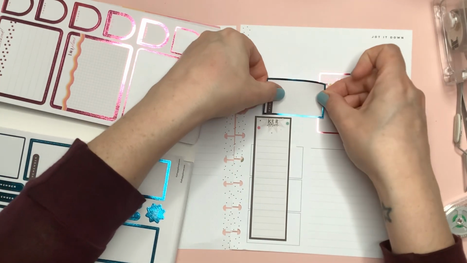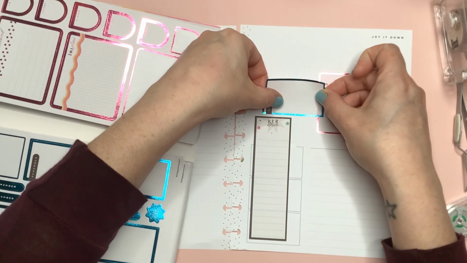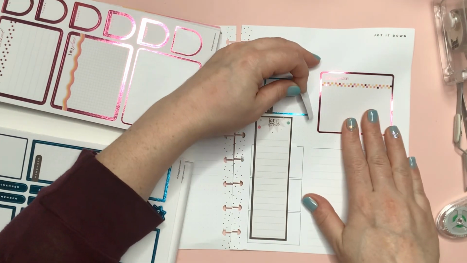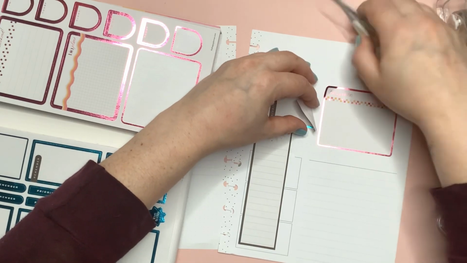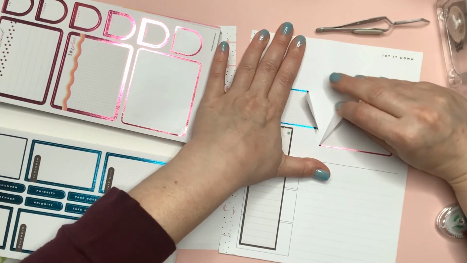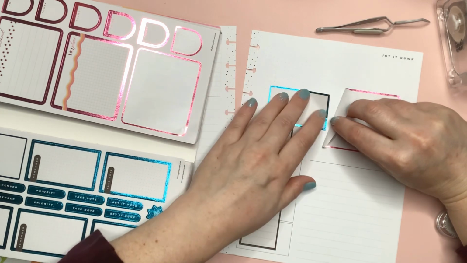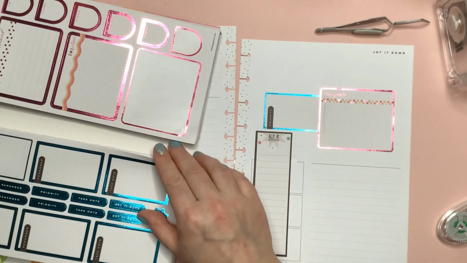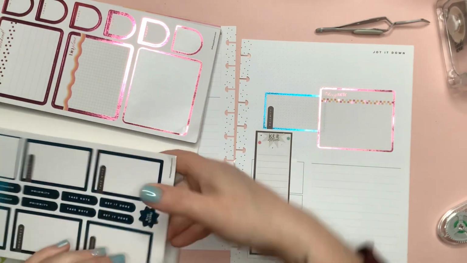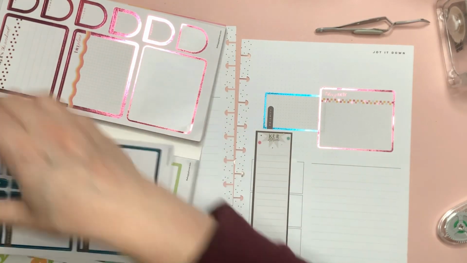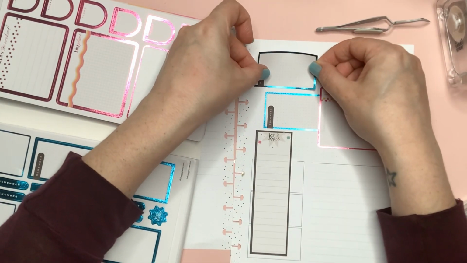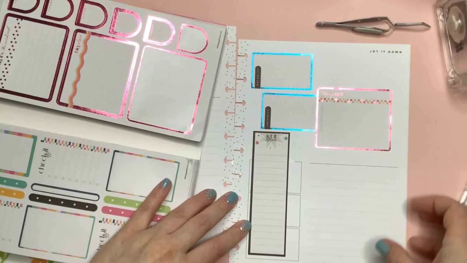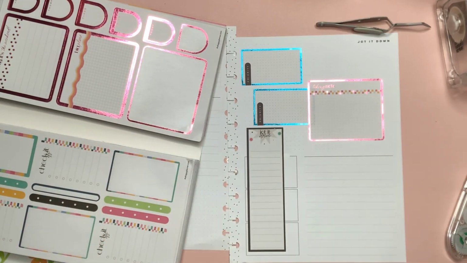Oh, I kind of want to just do this. Okay, we're going to do this because I don't want to cover up where it says take note. So we can cover it up like that. And then we're going to do one more. And I am intentionally putting it on its side because I don't want that header. So now we've got 2 different foils in there, which I love.